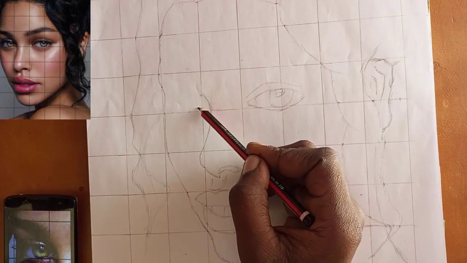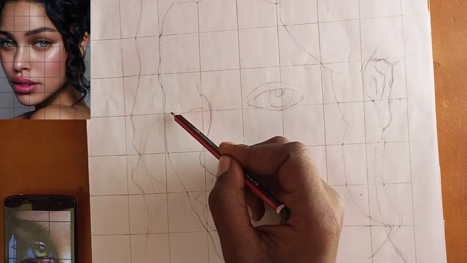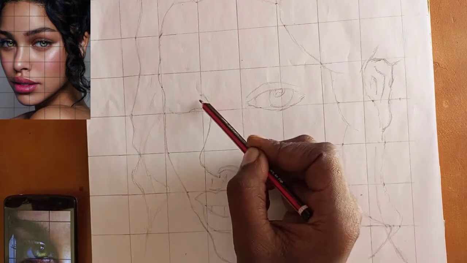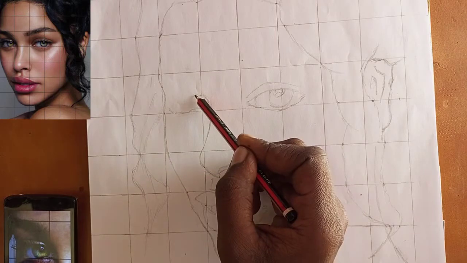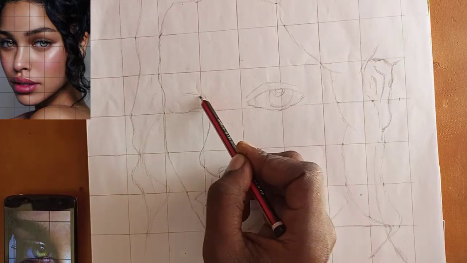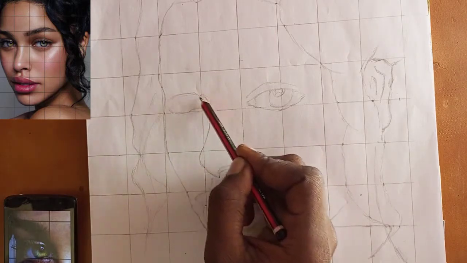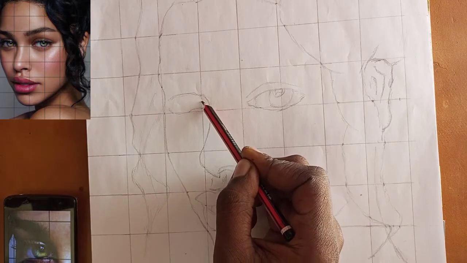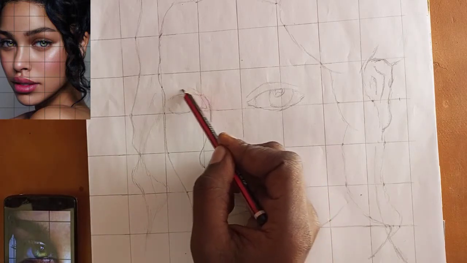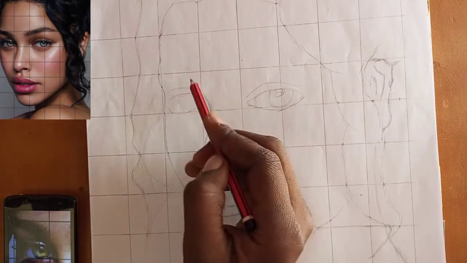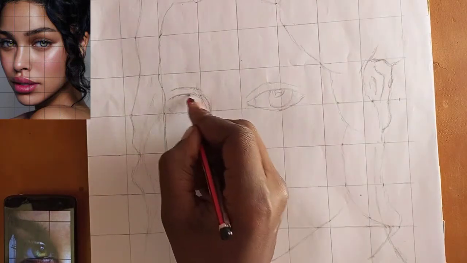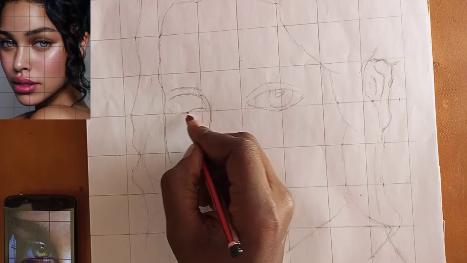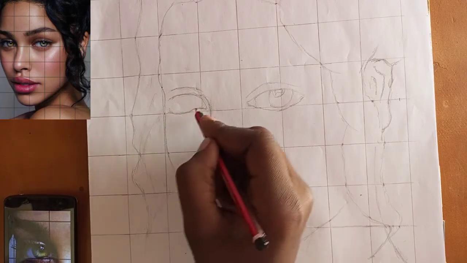Then you're going to draw the other eye. When you have the grid, draw it accurately. Draw the eye very well.